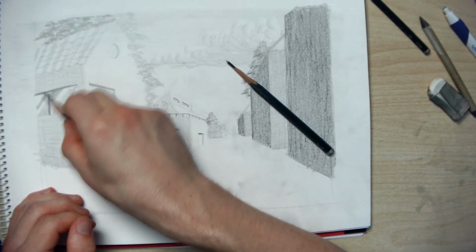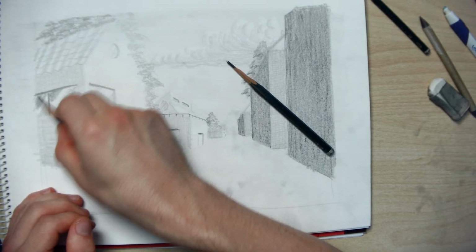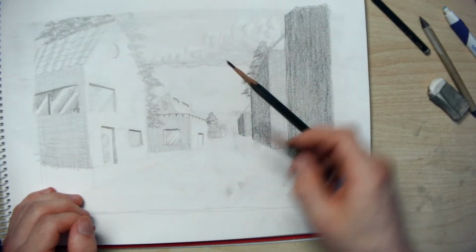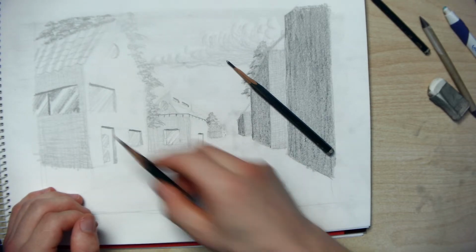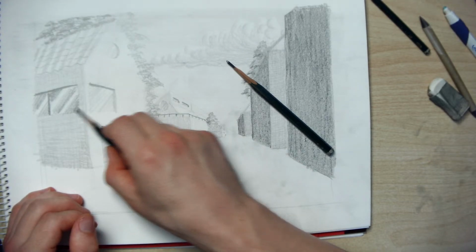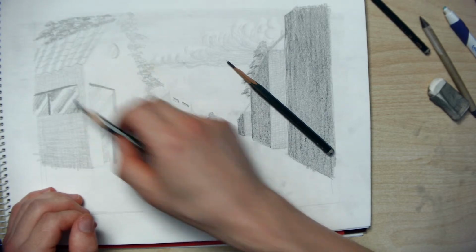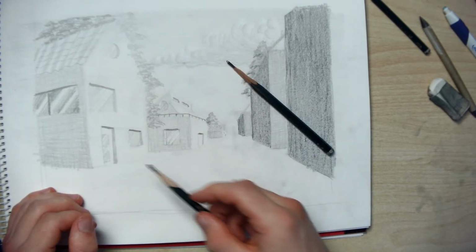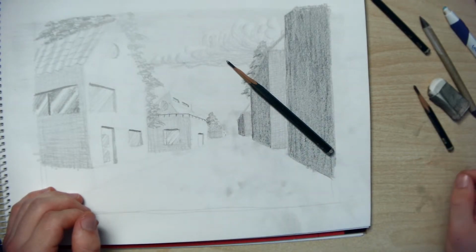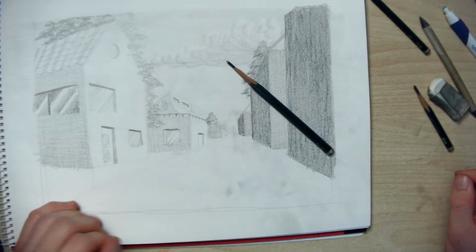Okay, for each window pane, some reflections in there. I just go across like this, diagonally, leaving some blank areas, some blank lines. Okay.